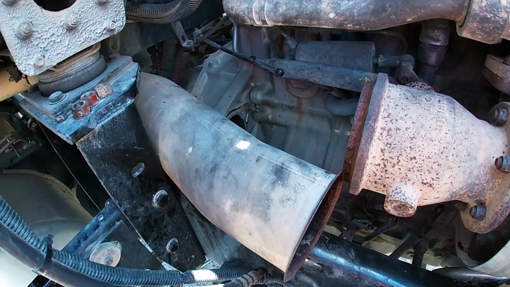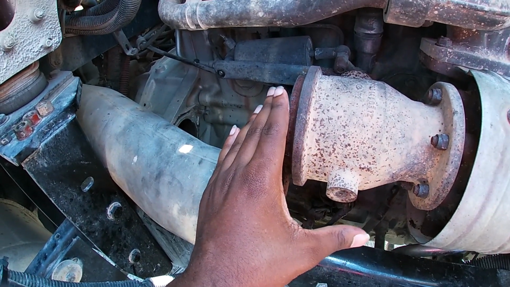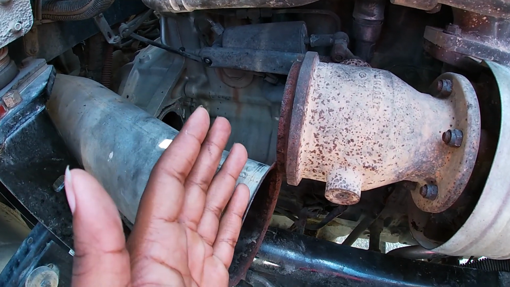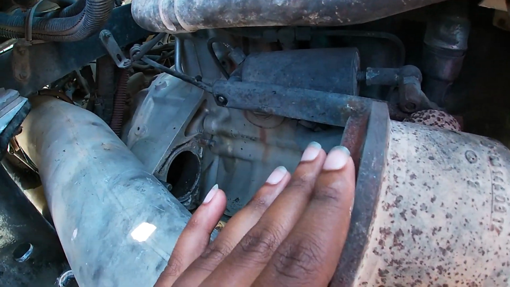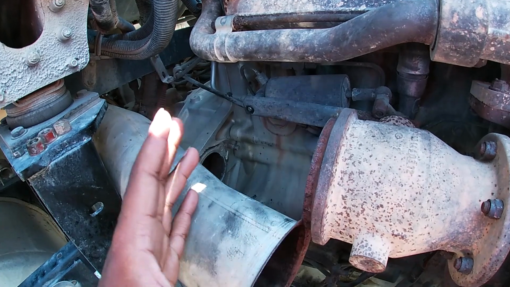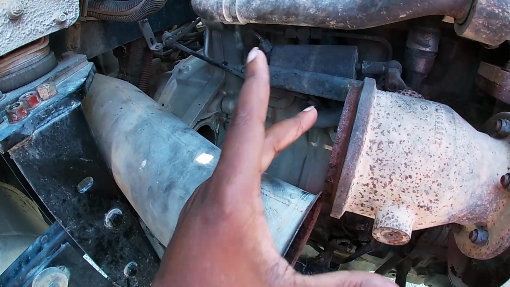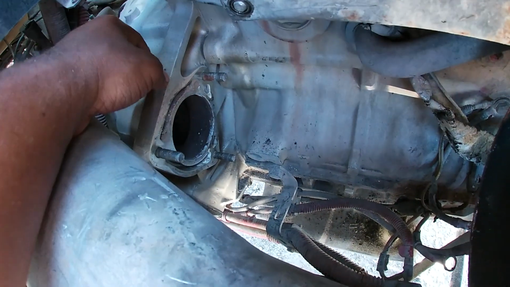Alright guys, so as you can see, first thing we did, we had to take the exhaust off, which is held on by a clamp. Basically this connects into here and is held on by a clamp that slid in the back. Once that clamp came off, we was able to just slide this off to the side, where we could then work on the starter, which goes here.